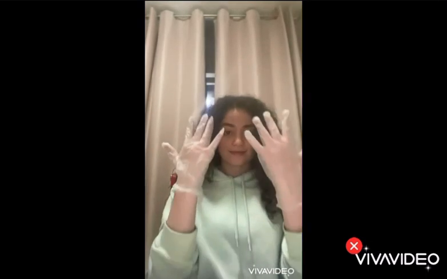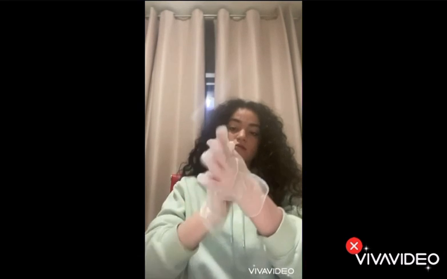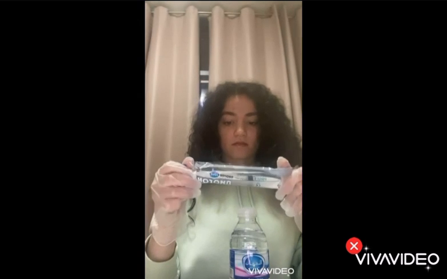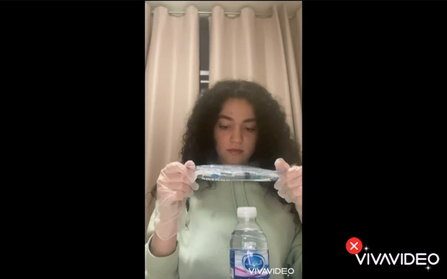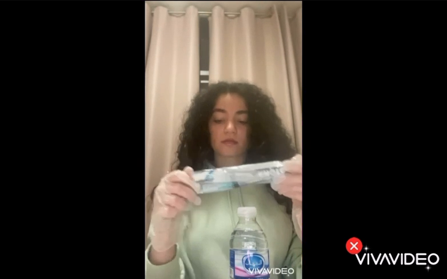Now, after the hand hygiene, we should put on our gloves, put a spray onto our hands, and rub our gloves correctly so we can make sure that all the microbes are removed from our gloves. Then we should check the expiry date of the syringe we're going to use.